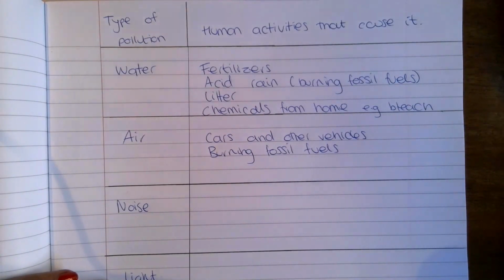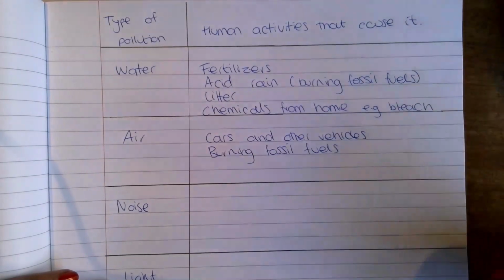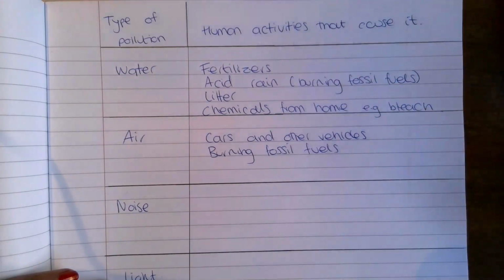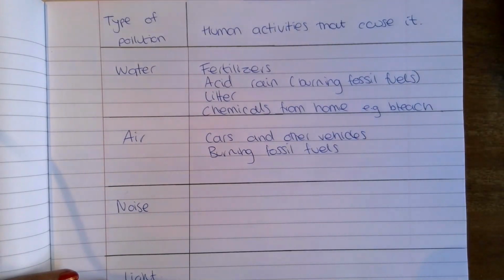Anytime we're burning fossil fuels, we're releasing carbon dioxide, nitrogen oxide, sulfur dioxides. Okay, and these are actually going into the air, as well as things like carbon particulates, which is a smog, which is a layer that you get over cities, and that blocks out some of the natural light and causes problems to people with asthma as well, breathing difficulties.